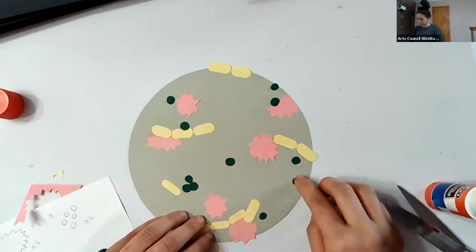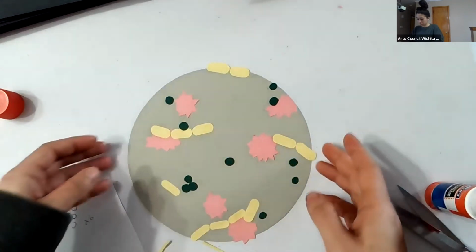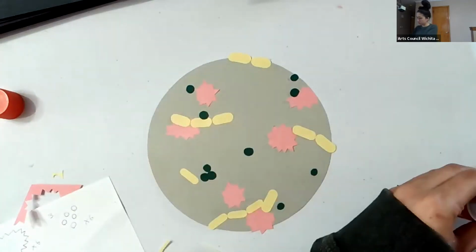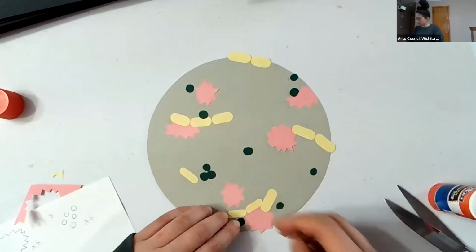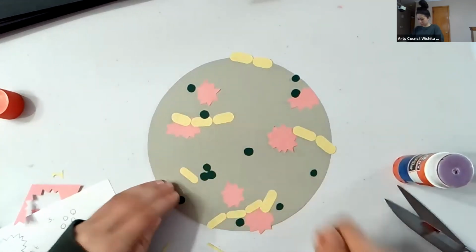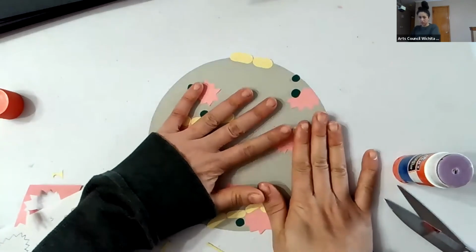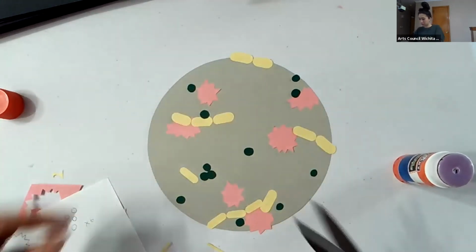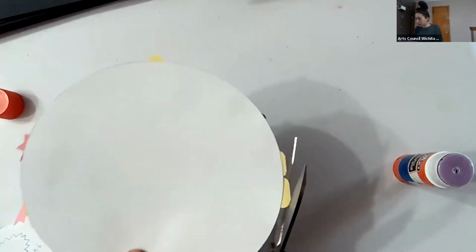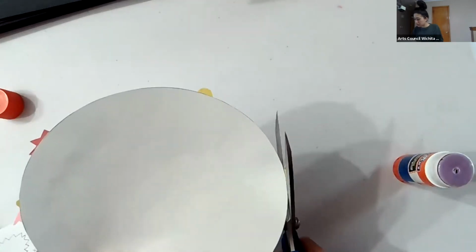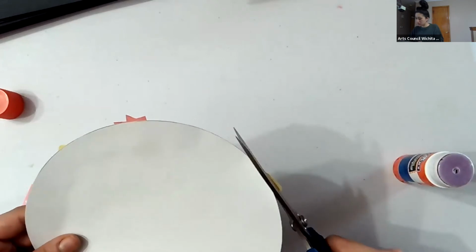Oh, I think I lost one. Okay. I have everything glued down. I'm going to go ahead and trim the edges, any little microbe that is peeking out and past my gray circle.